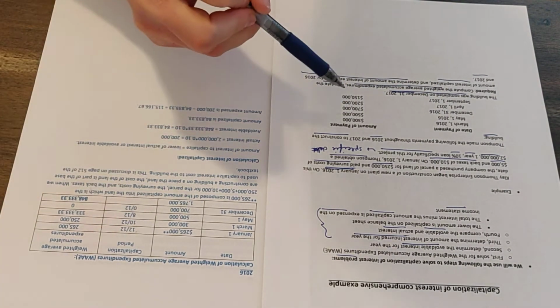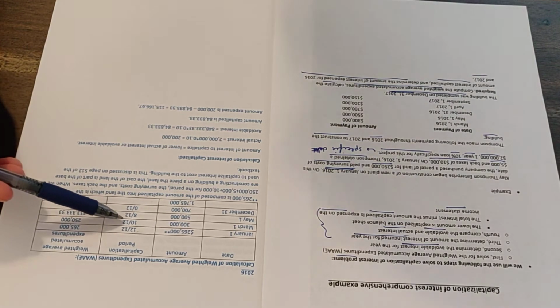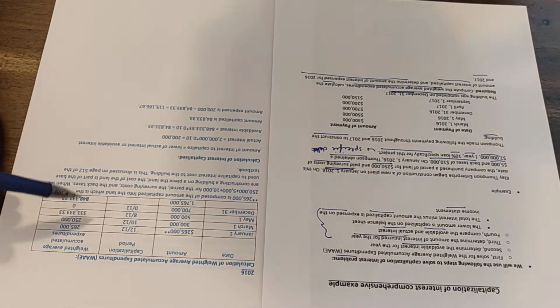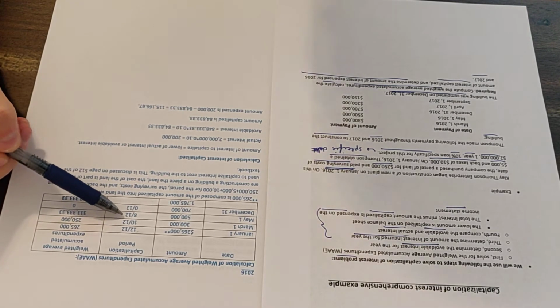May 1st, they pay $500,000. December 31st, they pay $700,000. Then we literally just weight that by the number of months left in the year. Now, in this problem, we're starting at March 1st. We're ending at December 31st. That's 10 out of 12. May 1st to December 31st is 10 out of 12.